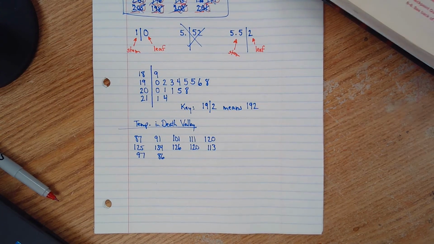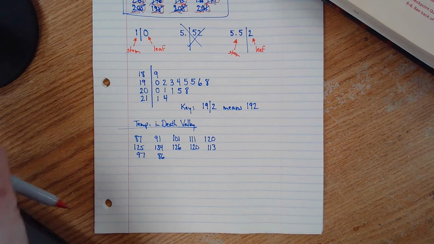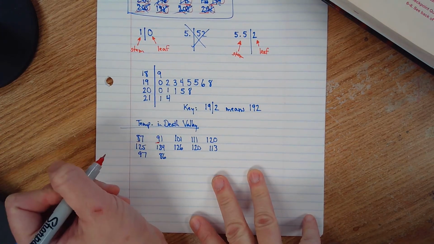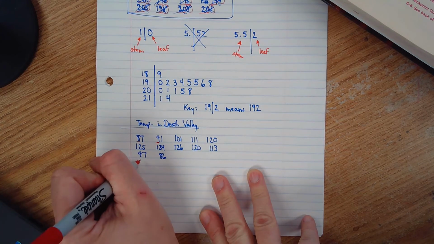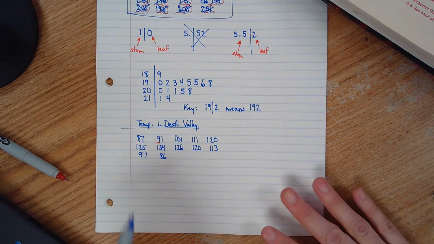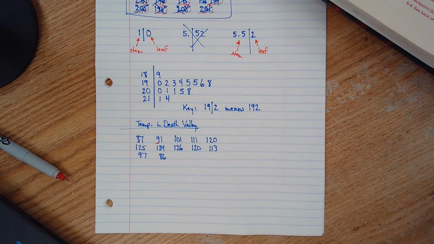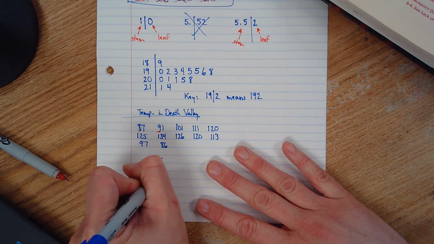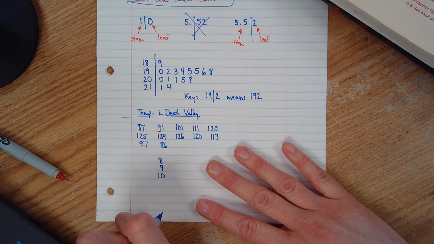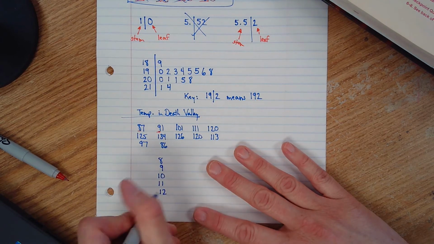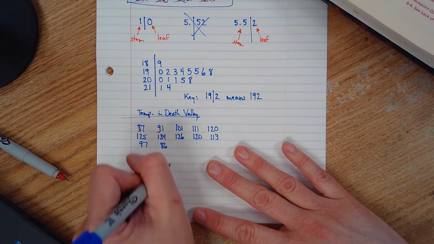Okay, so again, when I look at this data, I see that they're not all into the hundreds like these were, but I see 8 and 9 for the 80s and the 90s. I see 80 as the lowest, and I see I'm going up to the 120s. So I'm going to choose to make my stems, and you might have done it differently, 8, 9, and then 10 for the hundreds, and then 11 to show the 110s, the 120s. The highest number is 134, so I'll put that.